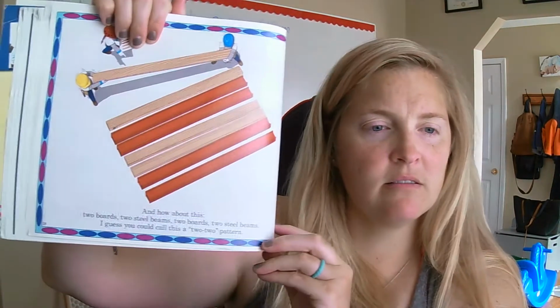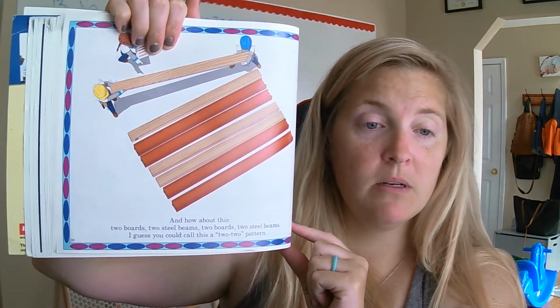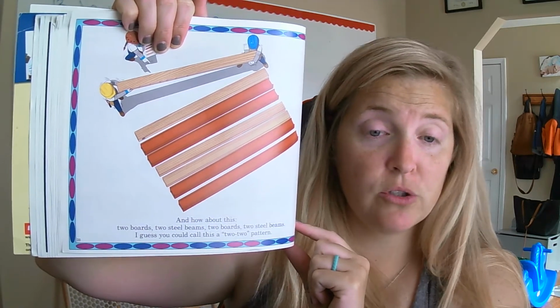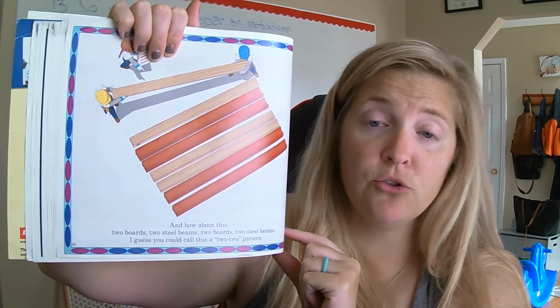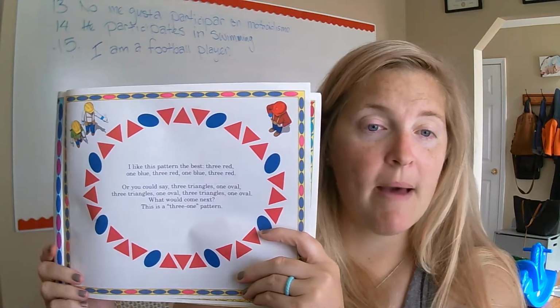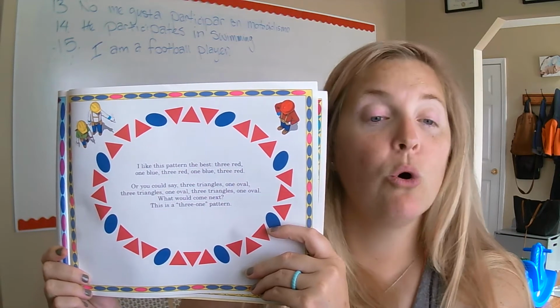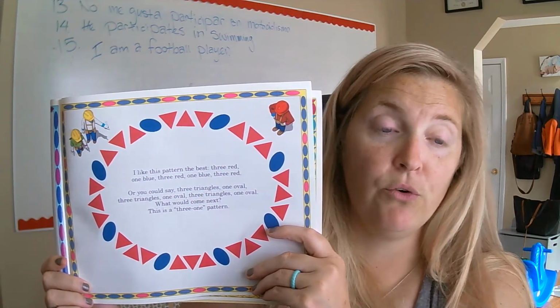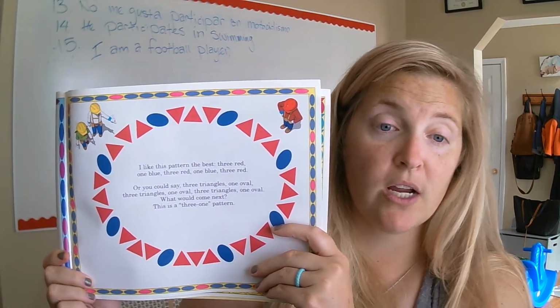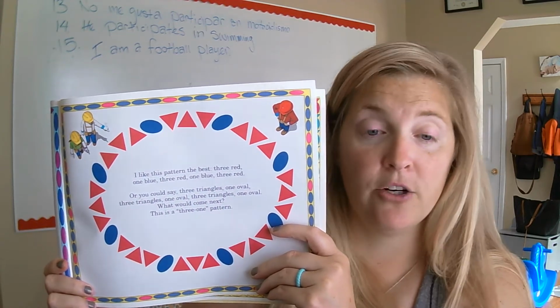We'll find it later. And how about this? 2 boards, 1 steel beam, 2 steel beams, 2 boards, 2 steel beams. I guess you could call this a 2-2 pattern. I like this pattern the best. 3 red, 1 blue, 3 red, 1 blue, 3 red. Or you could say 3 triangles, 1 oval, 3 triangles, 1 oval, 3 triangles, 1 oval. What would come next? This is a 3-1 pattern.